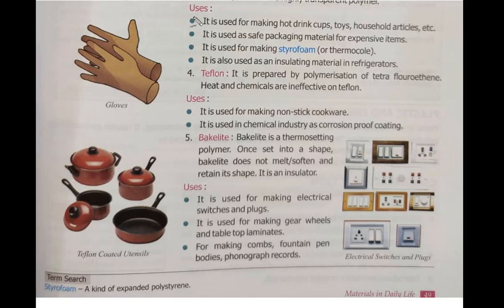These are some of the uses of polystyrene. It is used for making hot drink cups. Generally, when you go to a tea vendor, a tea shop, you ask that person for a cup of tea. That person gives you a cup of tea in a transparent cup. That transparent cup is nothing but made up of this material.